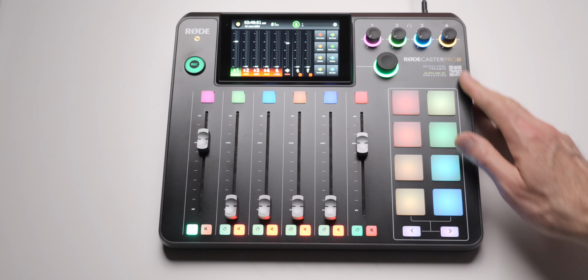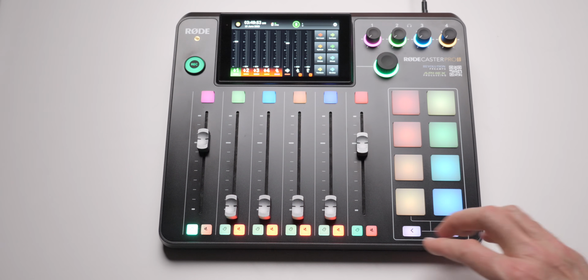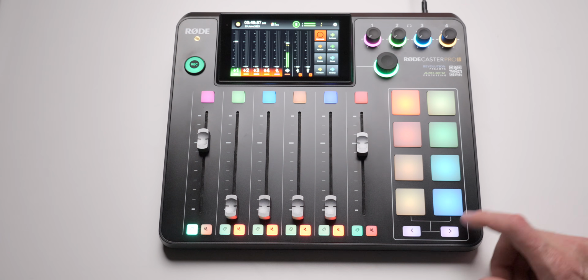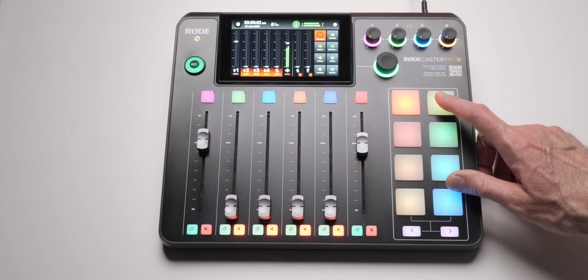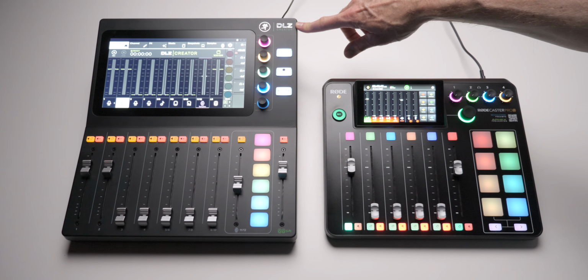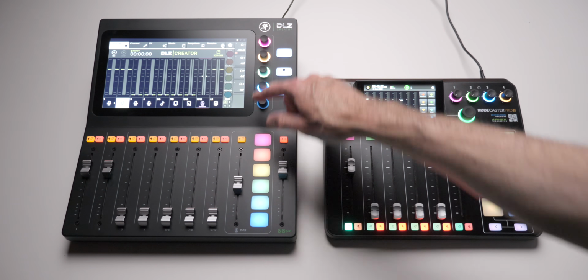We're going to dispel the firestorm from the very start here. If you bought a RØDECaster Pro II and it's working for you, you're happy with the results, congratulations. It's a fantastic podcast live stream recorder, audio interface, multi-purpose device. It's a great device. If you're buying a new one now and you're wondering if the Mackie DLZ might be a better fit for you, it might be.